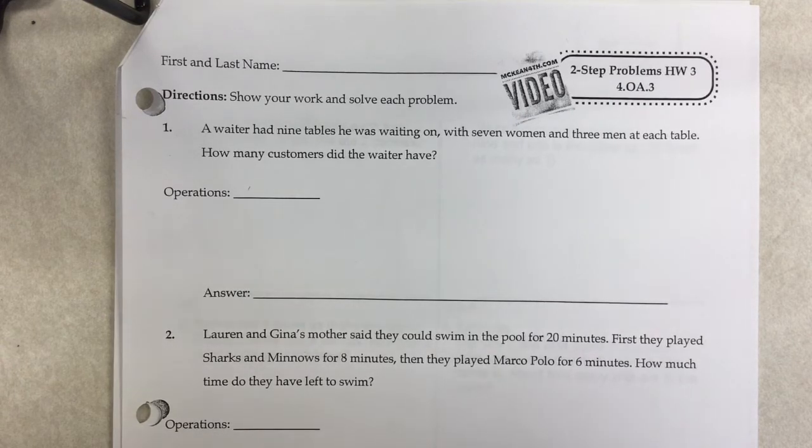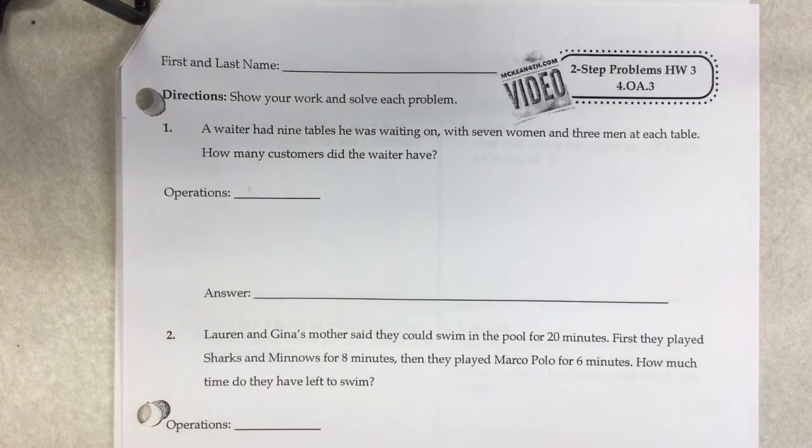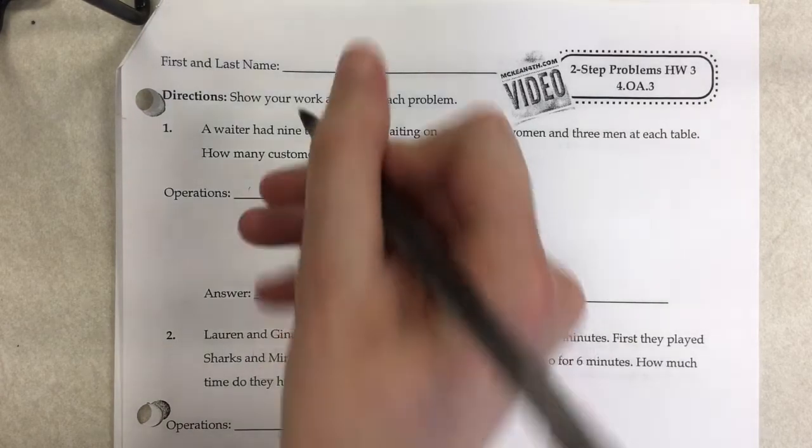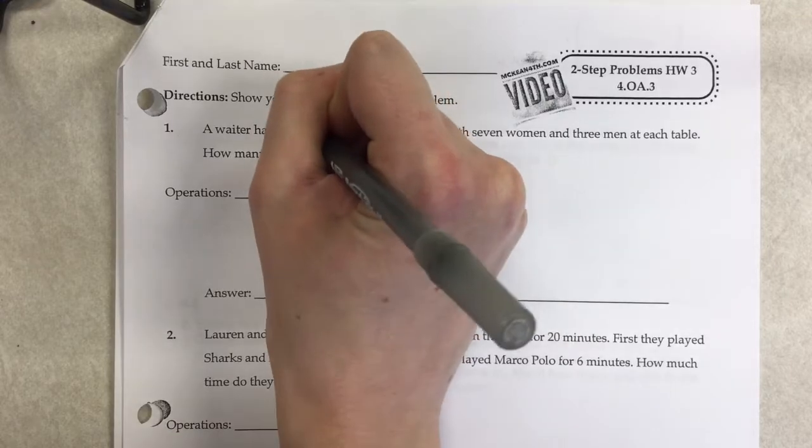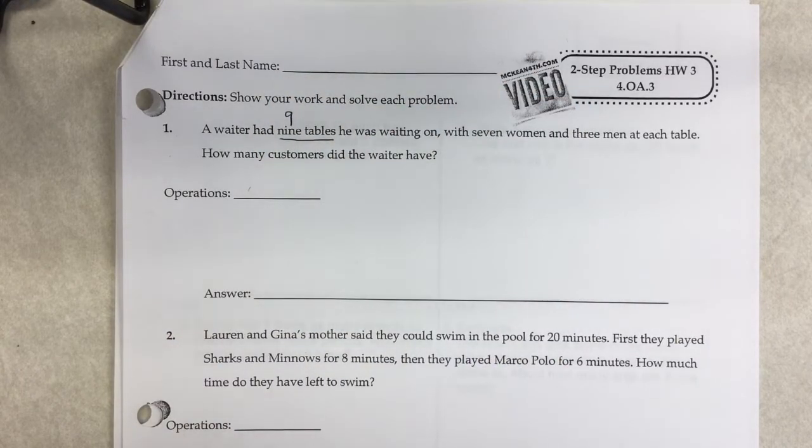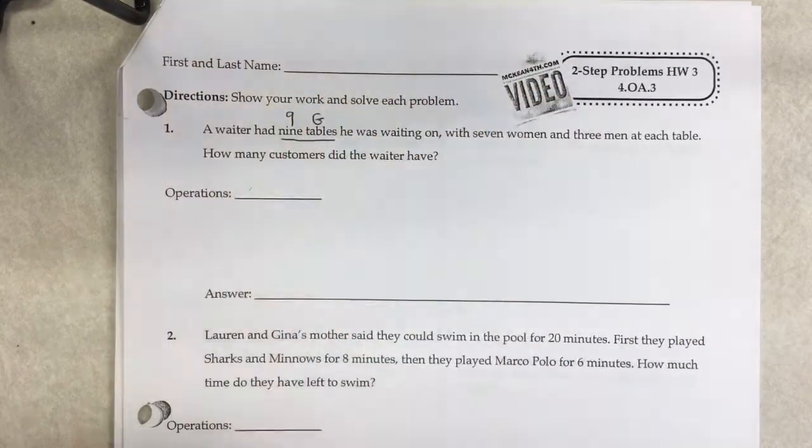So here we go, number 1. A waiter had 9 tables he was waiting on, with 7 women and 3 men at each table. Okay, so I'm thinking in my head, a waiter, he's got these 9 tables. I'm gonna write my standard form above it. The 9 tables are like his groups. So I'm gonna label tables as G groups. I see 7 women and 3 men.